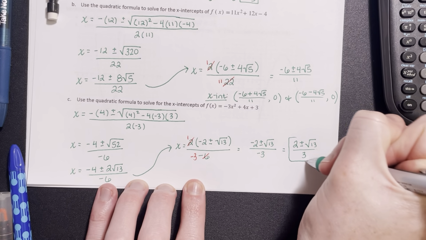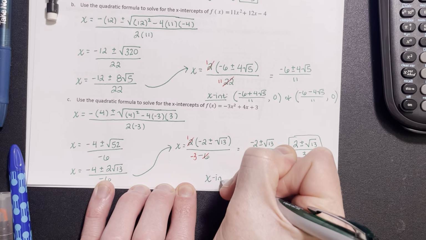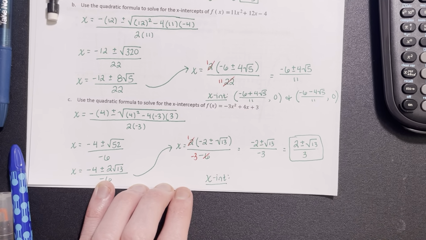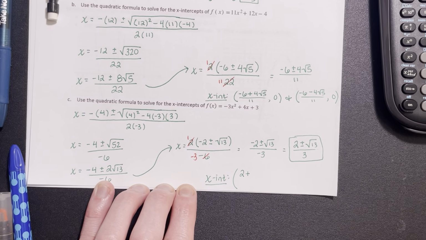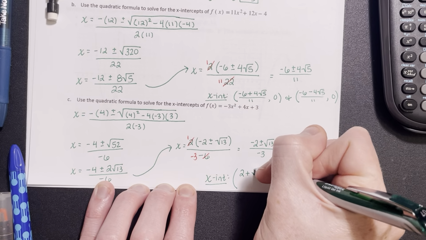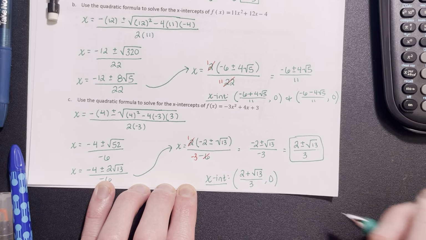These would often be listed as the x-intercepts, but we want to write them as coordinates because they are where it crosses the x-axis. So one coordinate is 2 plus the square root of 13 over 3, comma 0.